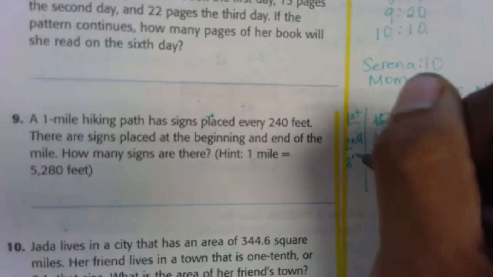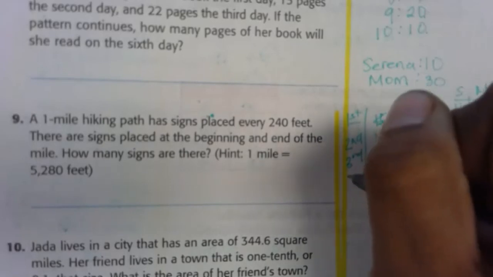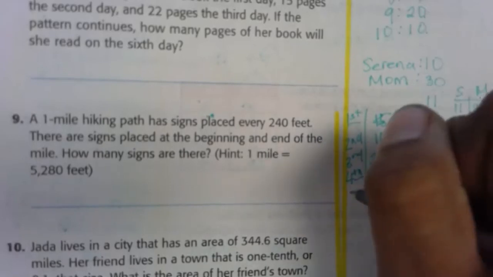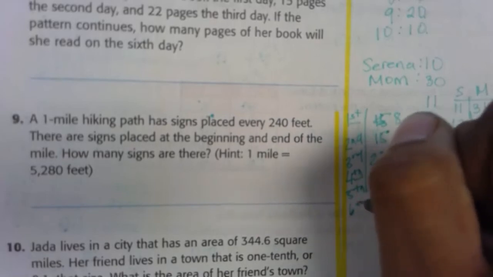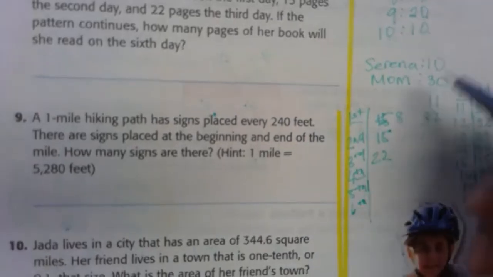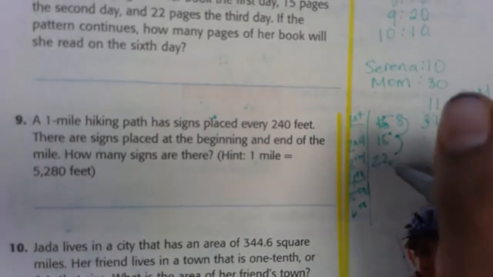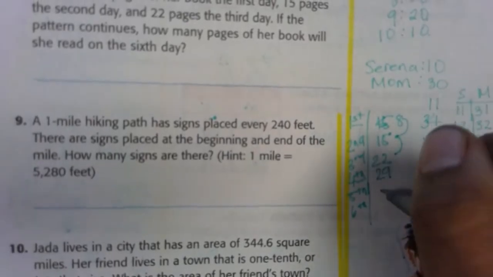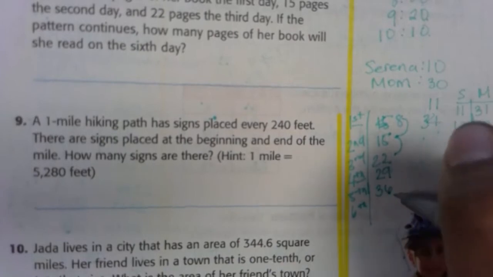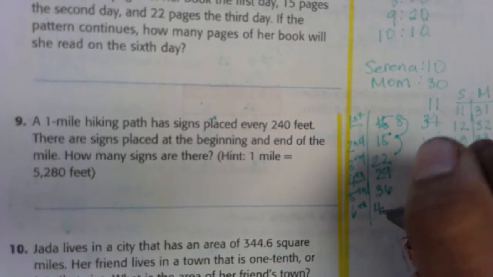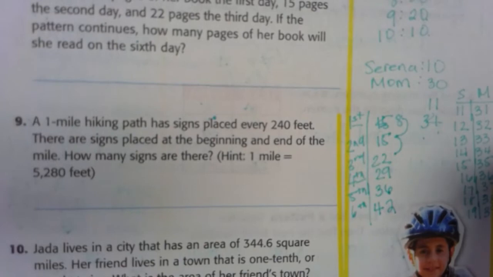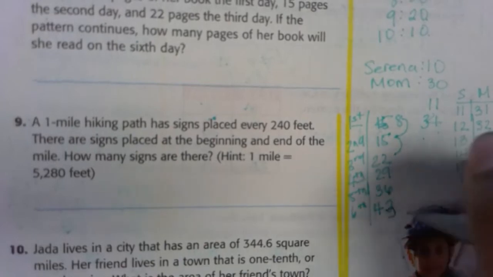On the third, 22. On the fourth, on the fifth, and on the 6th is what we're looking for, right? So if I add 7 here, that works. So 29, 36, and add 7 to that one, I would get 43, right? So 43 pages.